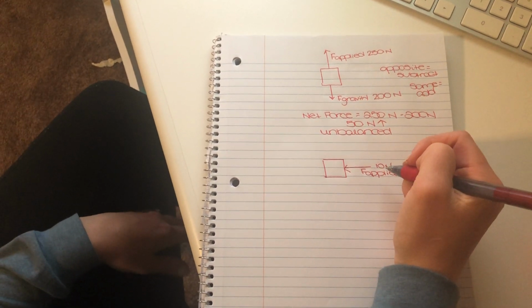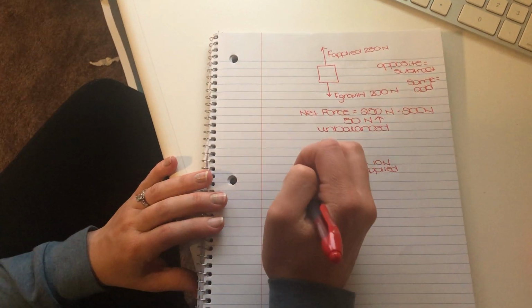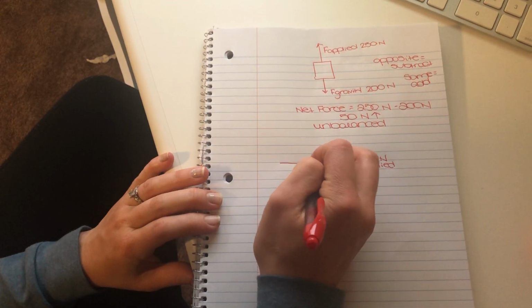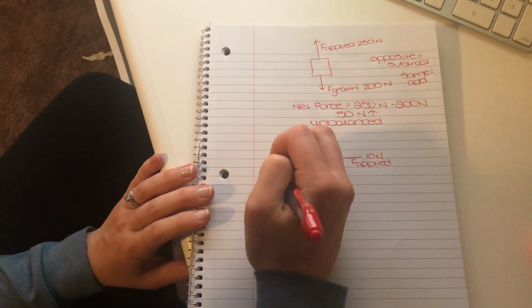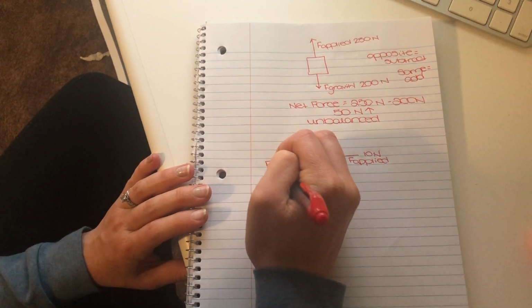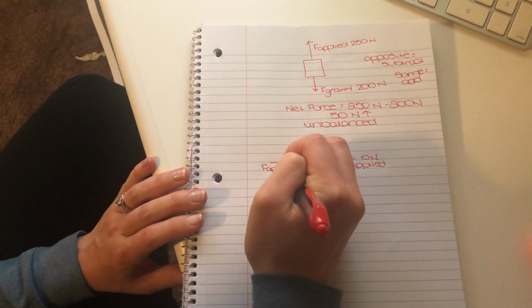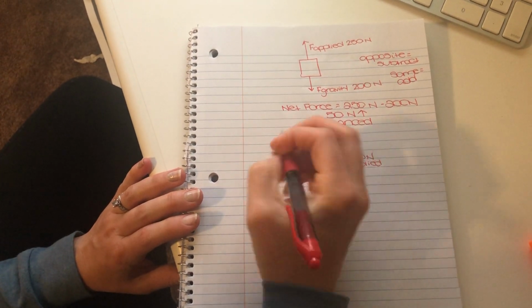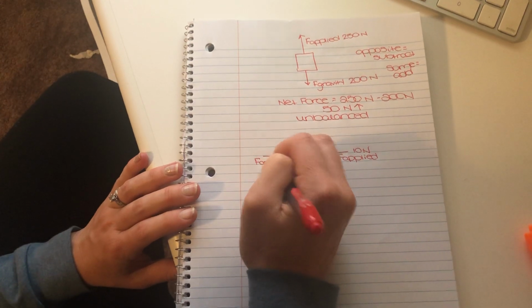Riley is pushing the box with a force of 15 newtons, so he's pushing with more force, so I'm going to make my arrow a little longer. And again, it's an applied force because it's a push. And that is 15 newtons.